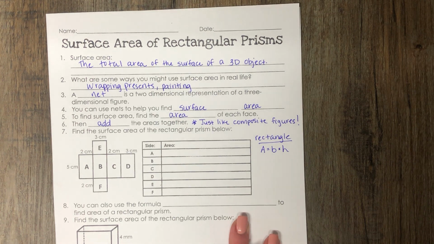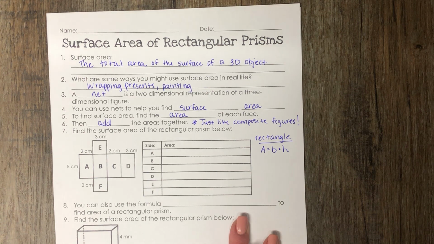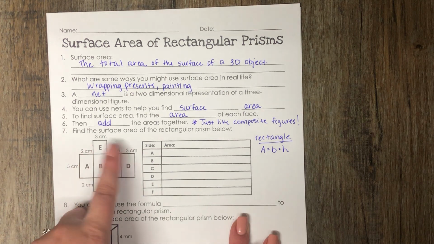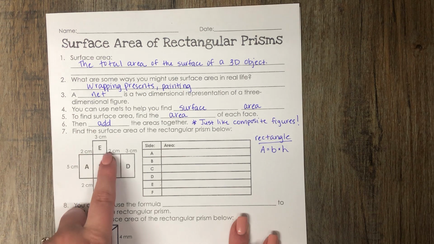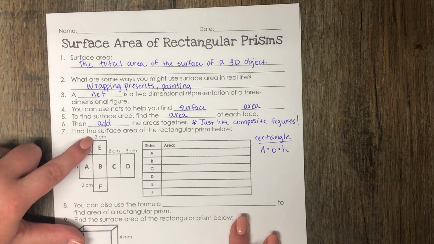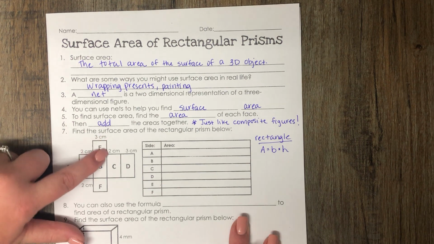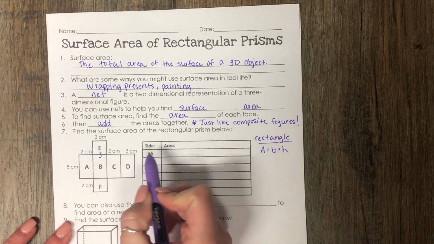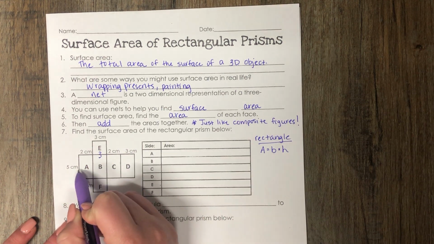Okay, so I like to start by labeling all of the sides, labeling all of the dimensions. Okay, and the only tricky part is if you're not careful, you'll say that these 2 centimeters go with this line and this line, but it actually goes with this line. If you look down here, you can see it. So this is 2, this is 2, because if this is 3, this is 3. And all of these are the same size.